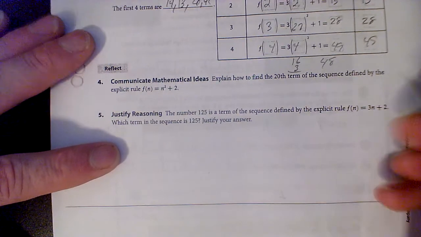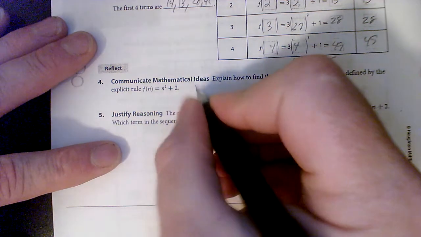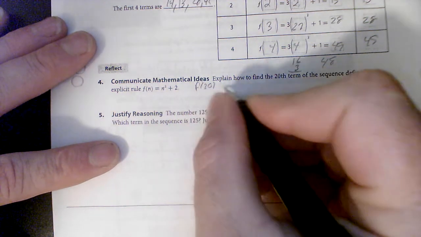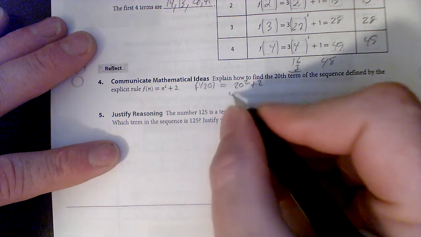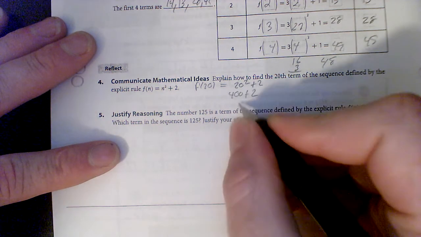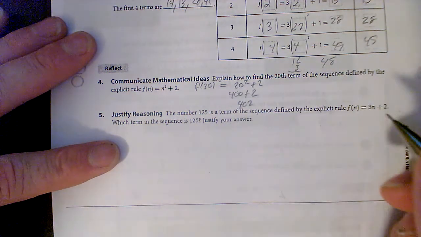All right. So how would I find the 20th term? Well, all I would have to do is plug in 20. That would give me 20 squared plus 2, which would give me 400 plus 2, which would give me 402.